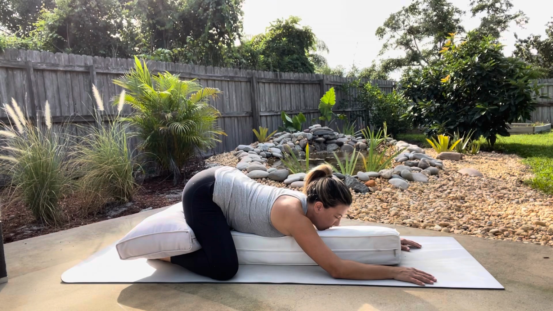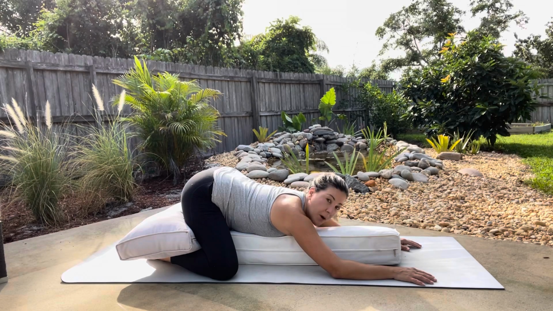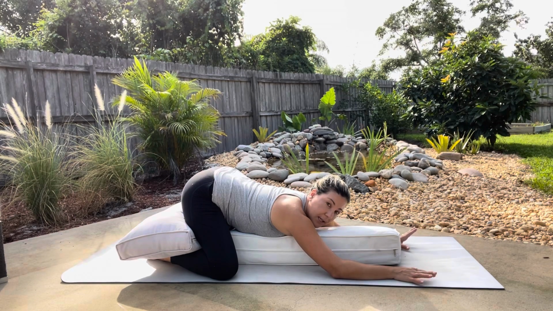And we want to make sure that we're really not working on stretching the hamstrings or really stretching anything too intensely. The sciatic nerve, or any nerve for that matter, does not like to be stretched, so we want to be very gentle with it. Now, if any of these poses that we're doing hurt, please stop and go to the next pose. We never want to increase the pain.